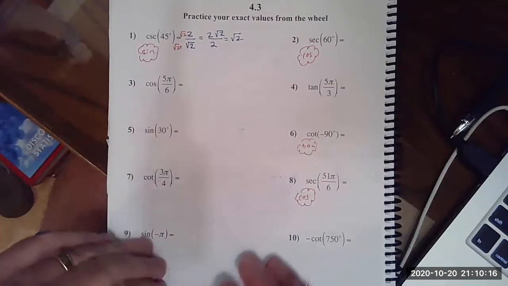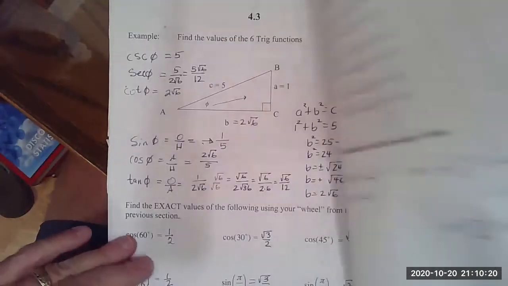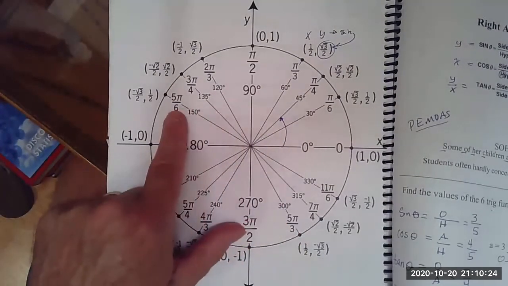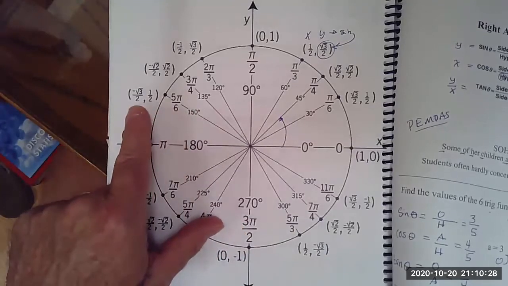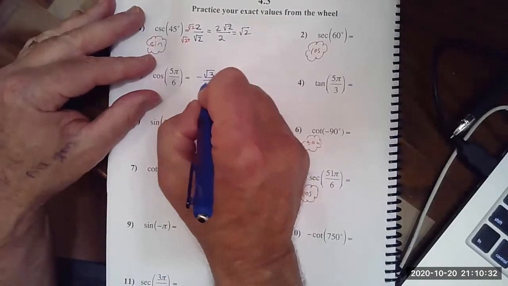5 pi over 6. I'll do this one, then I'll come back to this one. 5 pi over 6. Okay, that's a straight cosine. Okay, there it is right there. Straight cosine is the x value, so negative root 3 over 2.